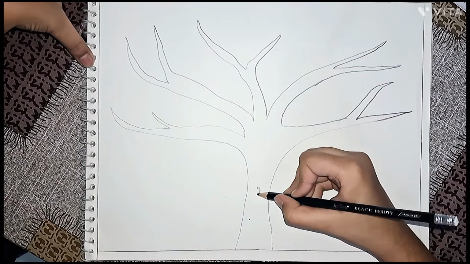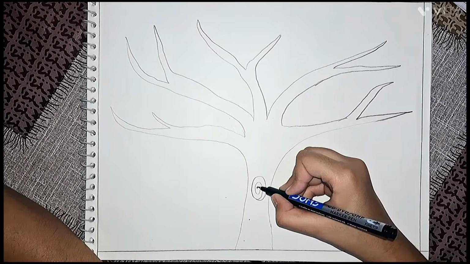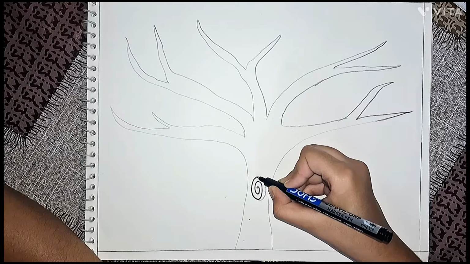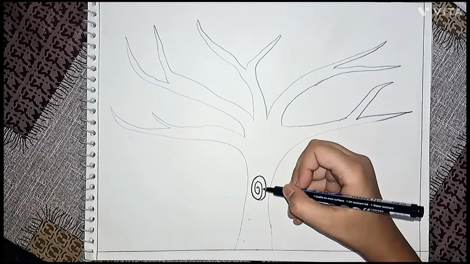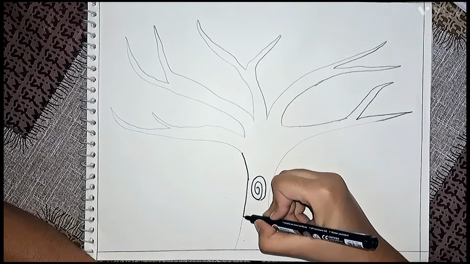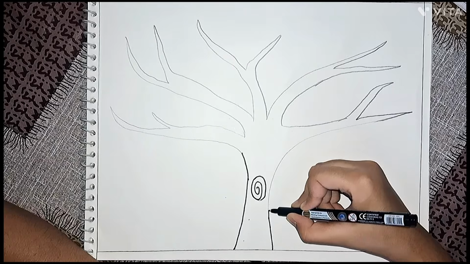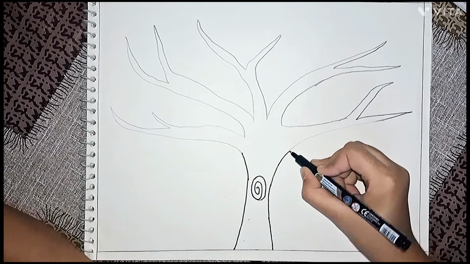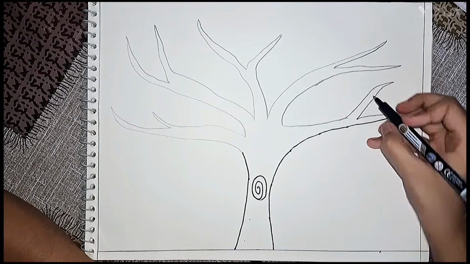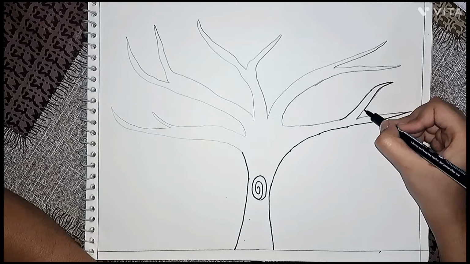After we are done with our tree, we'll make a spiral structure on its trunk. Next, we are going to outline our tree with permanent marker to give it a bright look. We'll try to outline on the pencil lines, but after doing, if you have any extra pencil lines, you can erase them.